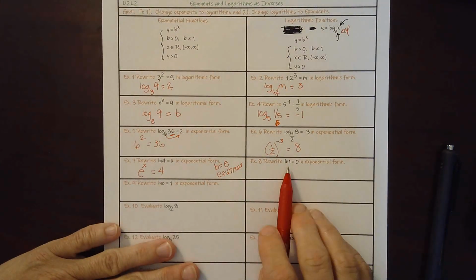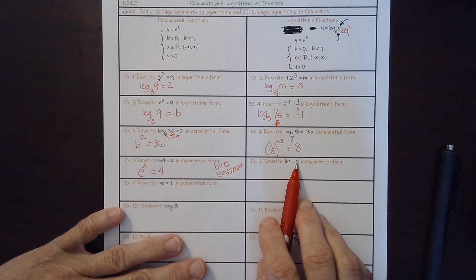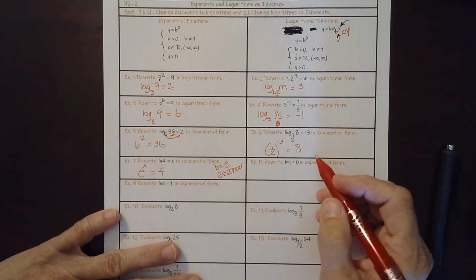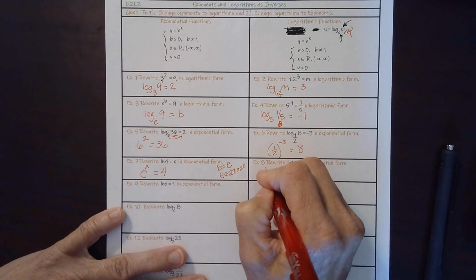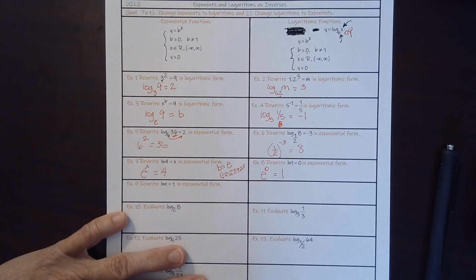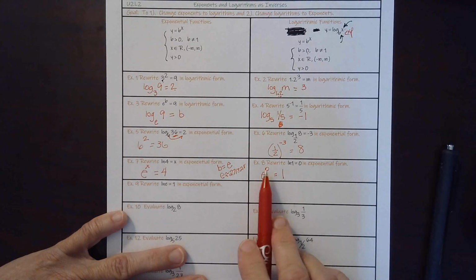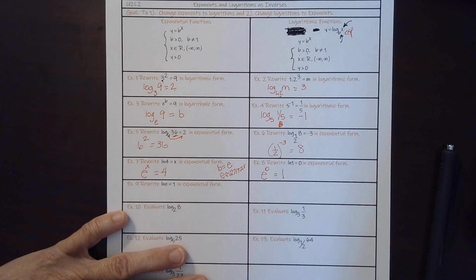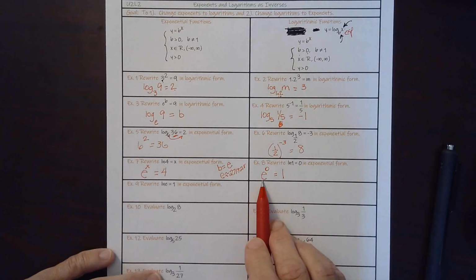Okay? All right, so now let's look at the natural log of 1 equals 0. Okay, and this is a fact that the natural log of 1 equals 0. So how do we rewrite that in exponential form? You take your base, raise it to the 0 power, and that equals 1. Does this make sense? E to the 0 equals 1. Well, it should make sense because you've learned a long time ago that anything raised to the 0 power is 1. And that includes e.